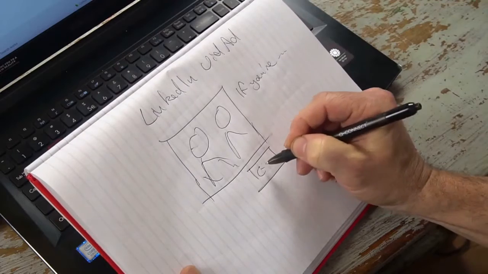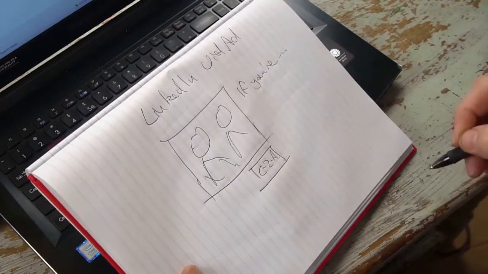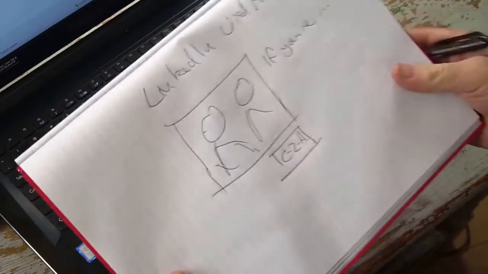So the call to action: get them off LinkedIn and onto your web page as soon as possible. And that's a key thing. You want people off LinkedIn and onto your landing page as soon as possible, because, well, there's lots of reasons, and we'll talk about that now.